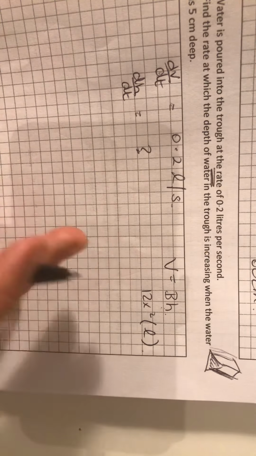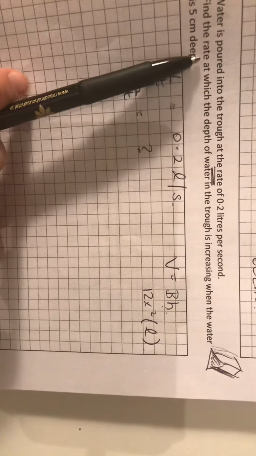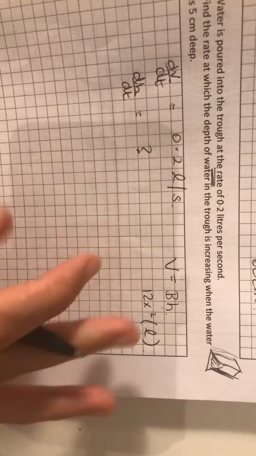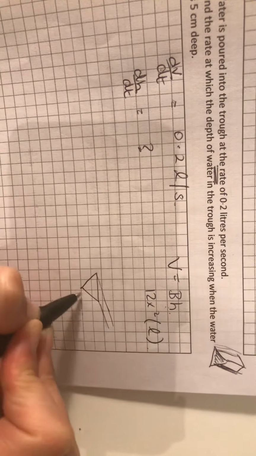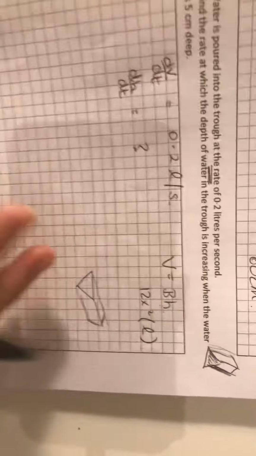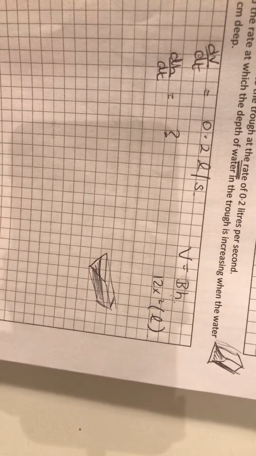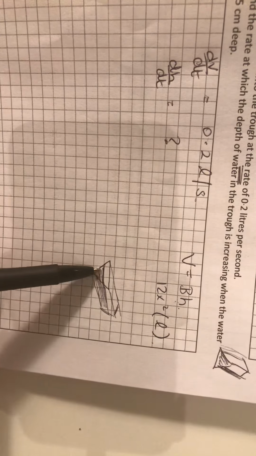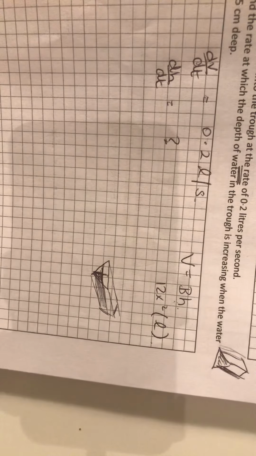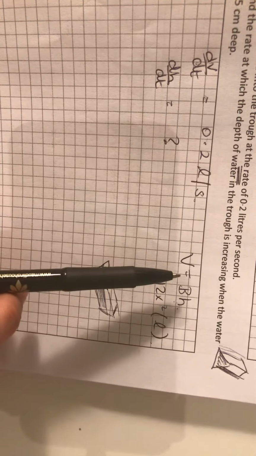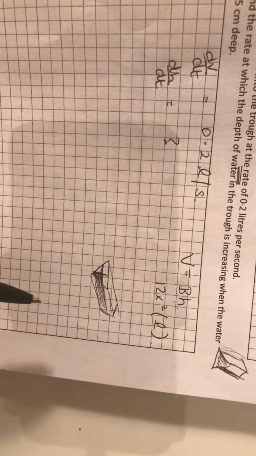What do I notice is that when water is poured in, okay, so the trough, the water will be a certain height. And we're going to have to use similar triangles in order to get the height. This is very tricky because I wouldn't expect you to know that, but I do hopefully expect you to know that you can't differentiate with two different variables here. So we're going to have to do something.